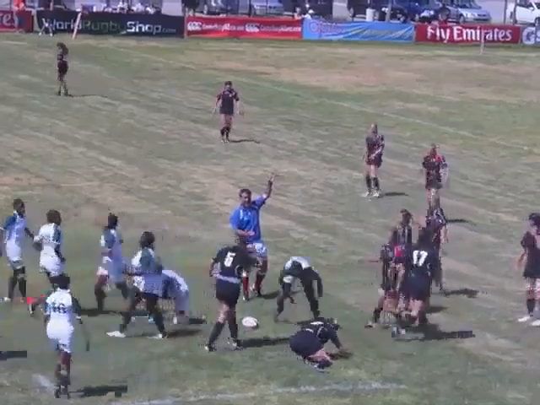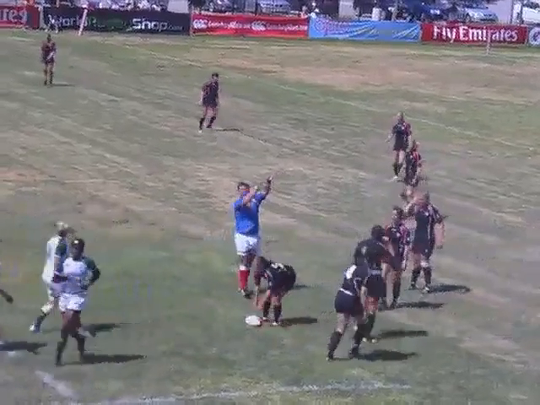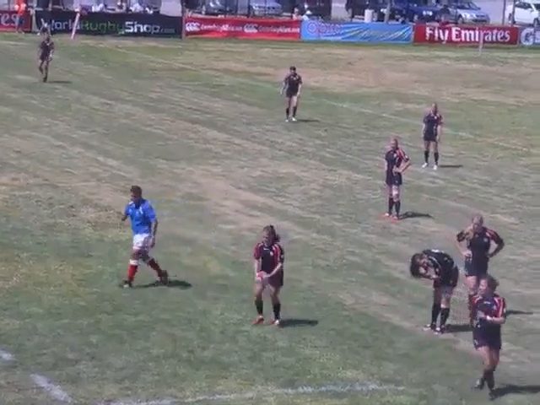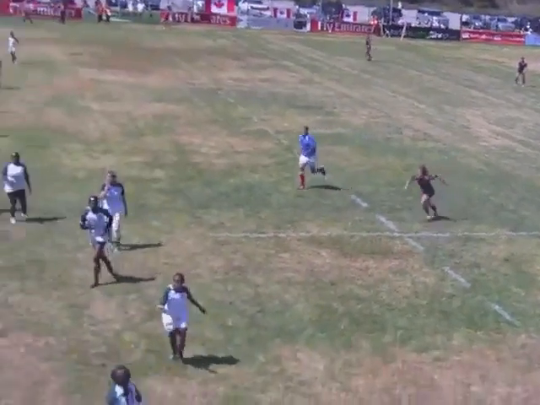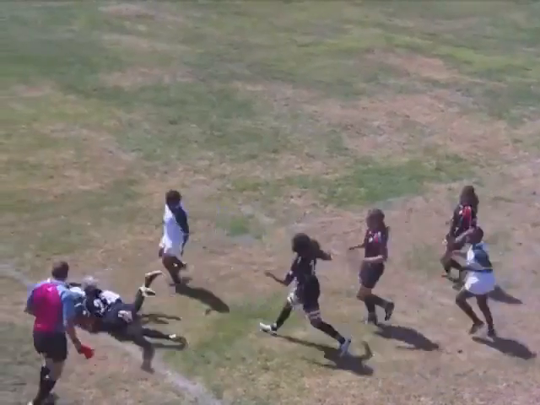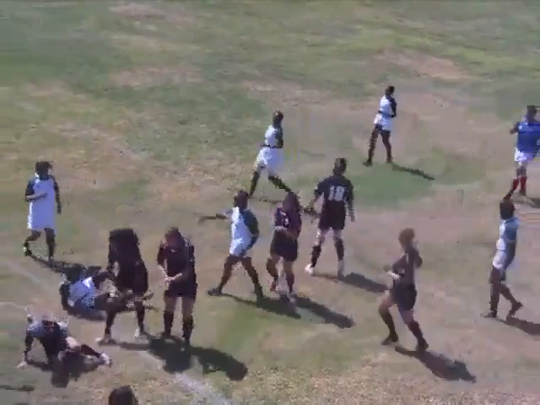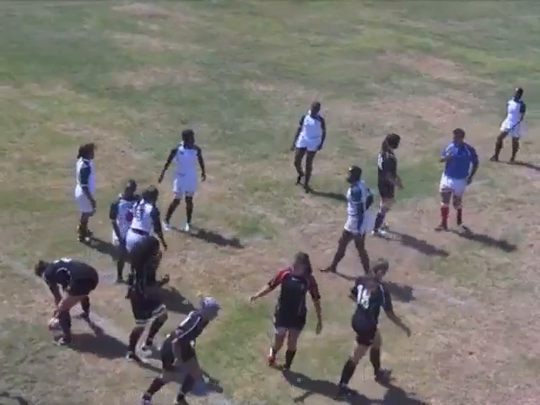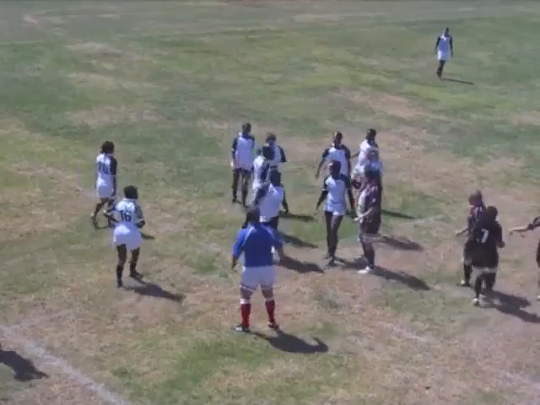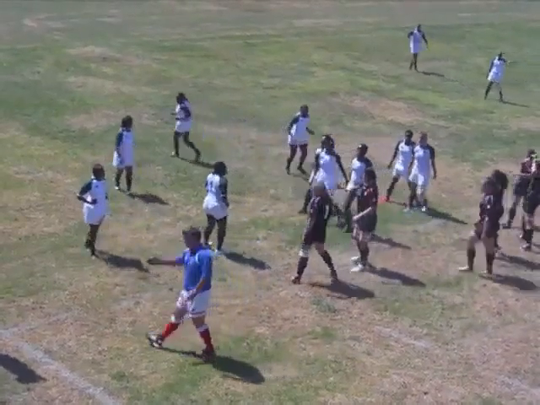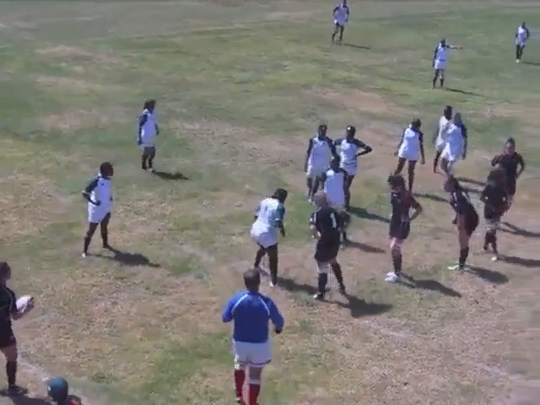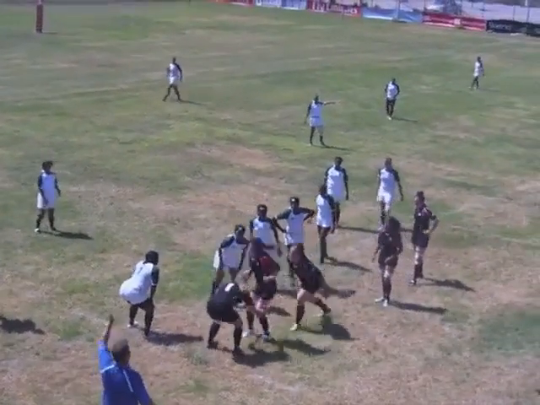He's going to call a penalty here on the prop for South Africa. Hand on the prop, grabbing the other prop's leg. Penalty. South Africa prop was grabbing the leg of her opponent. Okay, so Canada took that penalty. They kicked for touch. They were unable to make it. South Africa tried to field it, but it went out of bounds. It's a line out to Canada.